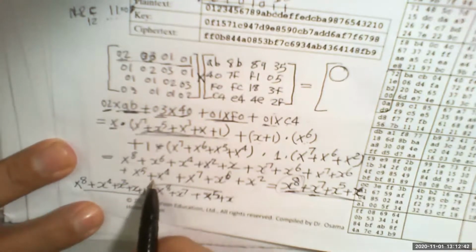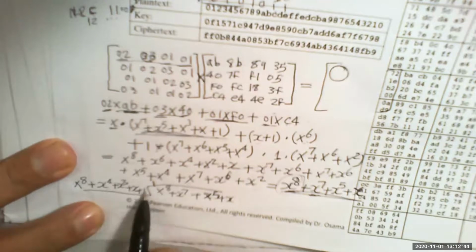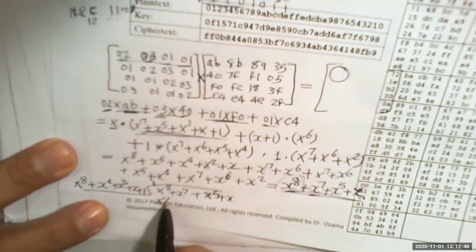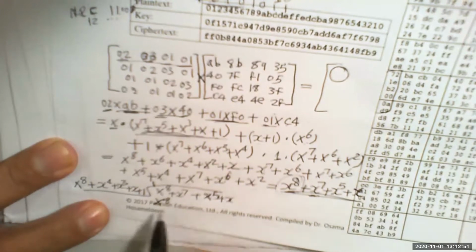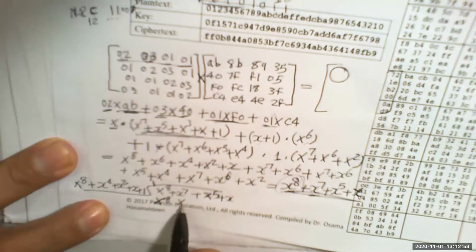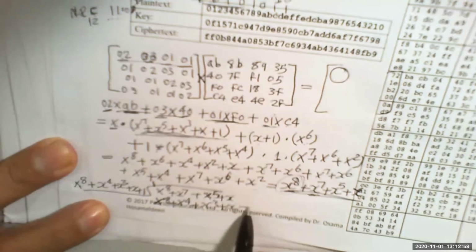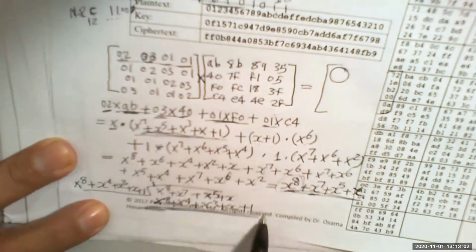So I use 1 here. I multiply these two together, so it is going to be x8, x4, x3 plus x plus 1. XOR operation.